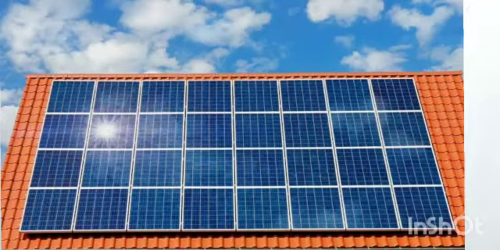Can you see the picture, children? Do you know what it is? Yes, it's the solar panel. It's a solar panel which converts solar energy, that is the sun's energy, into electricity. It consists of solar cells arranged in a row, in rectangular shape, made up of silicon.